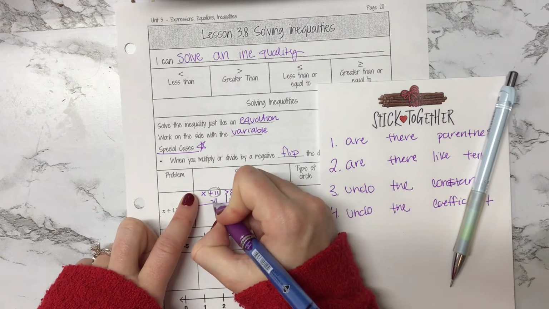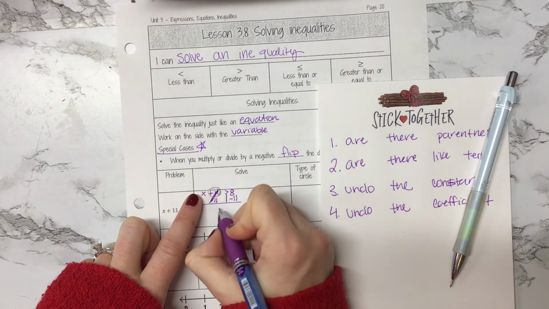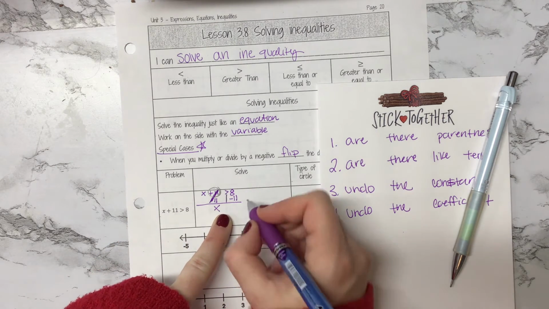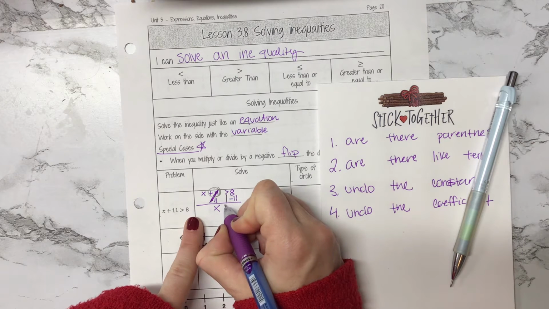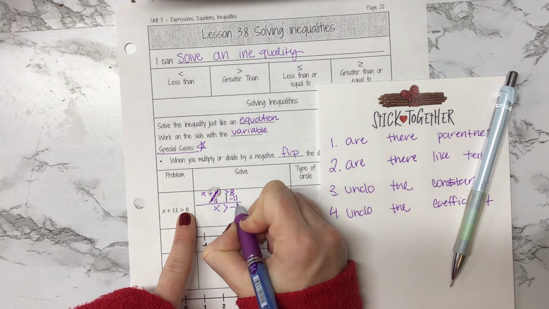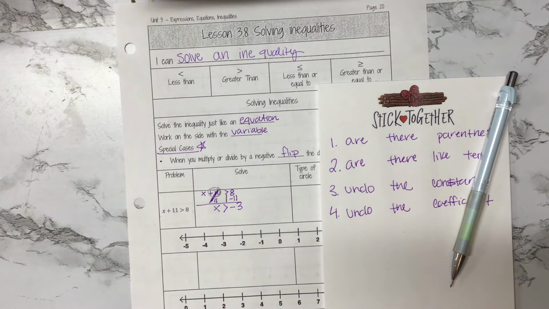So the 11s will cancel each other out, and I still have x. This time, instead of writing equals, I'm going to bring my inequality sign straight down. And 8 minus 11 is negative 3. Even though we subtracted and there was a minus, the flipping rule is only for multiplying and dividing.